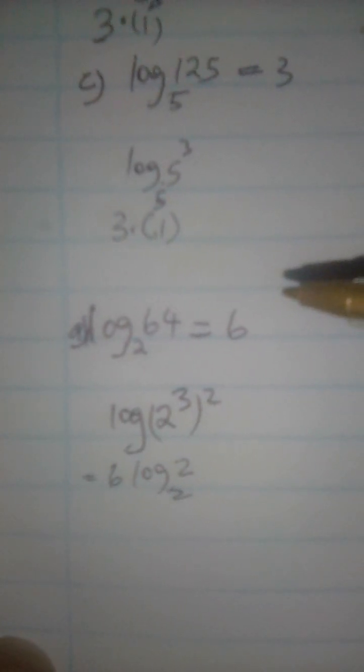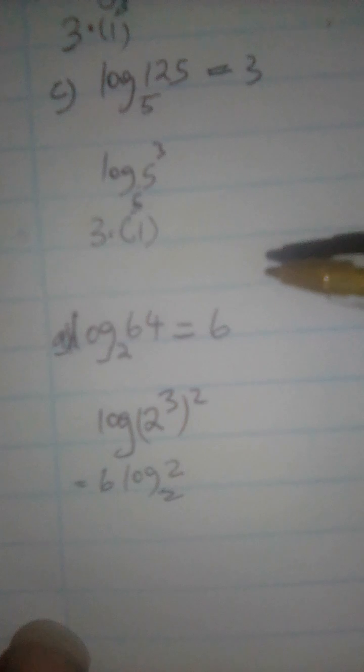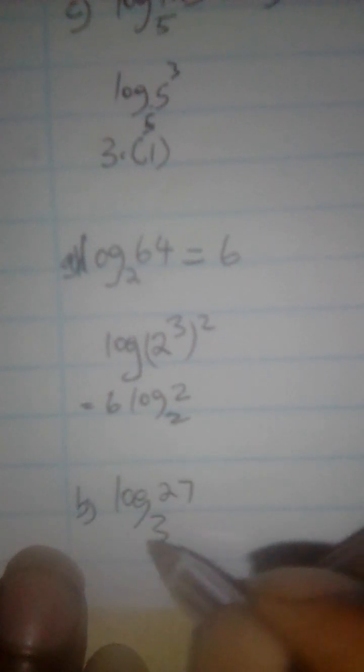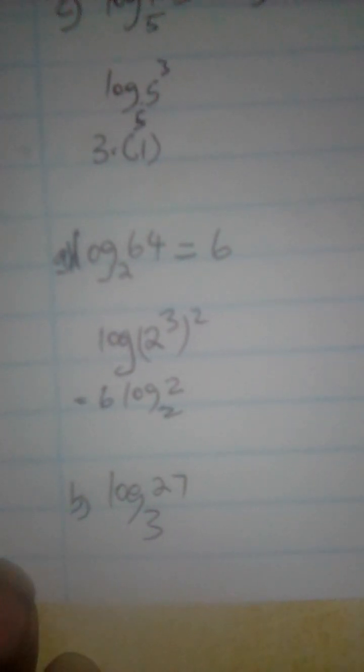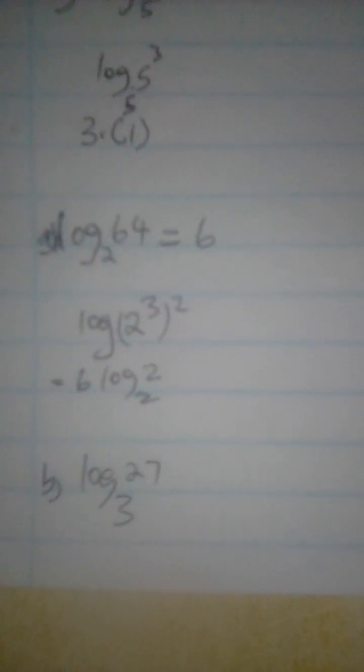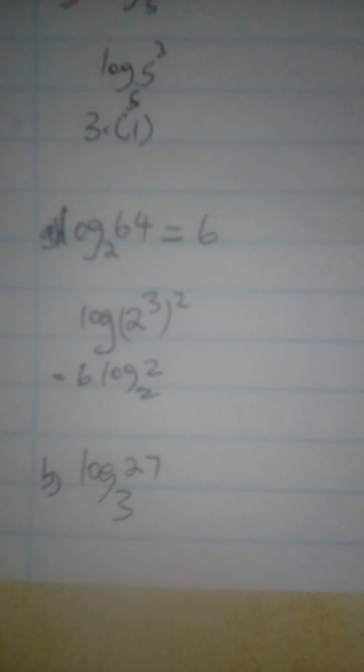We move on to number B. It says log of 27 base 3. So guys, I hope you know what's going on here. I'm running out of space, so I'm just gonna write it here. Log 27 base 3.